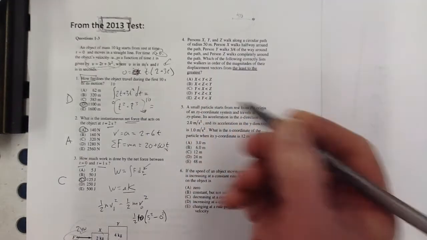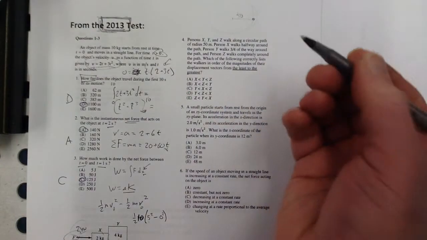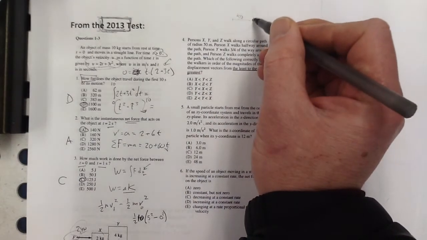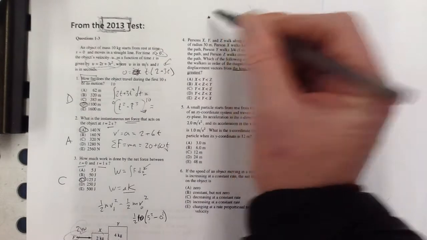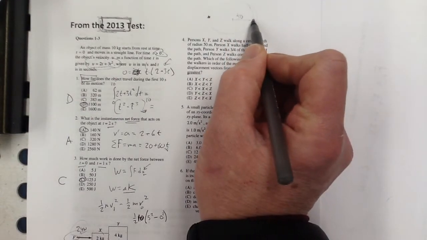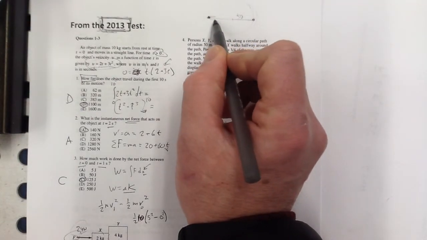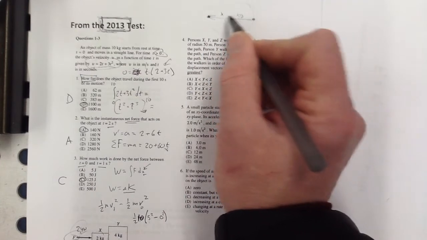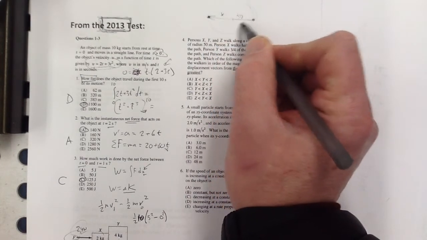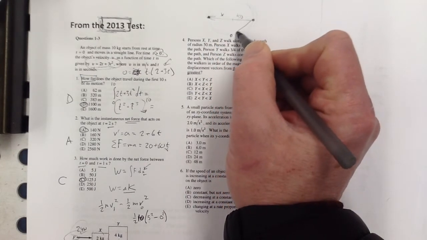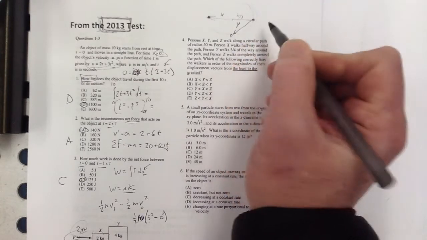Magnitudes of their displacement vectors. It doesn't say that they start in the same place, but it doesn't matter. So if x goes from here to here, halfway around, their displacement vector is going to be like this. The person y goes 3/4 of the way around. Their displacement vector is going to look like this.